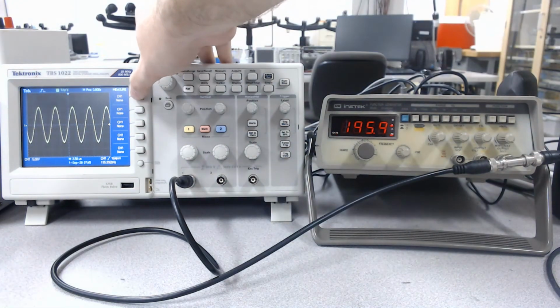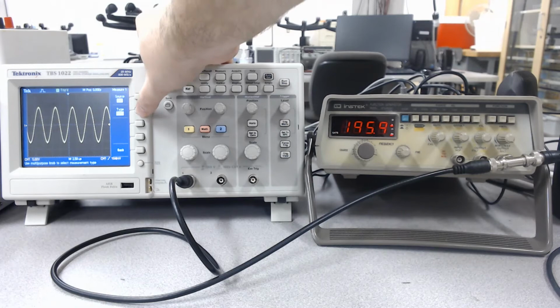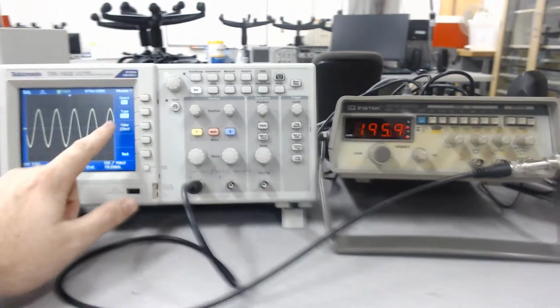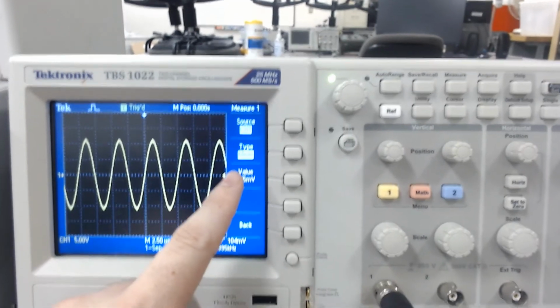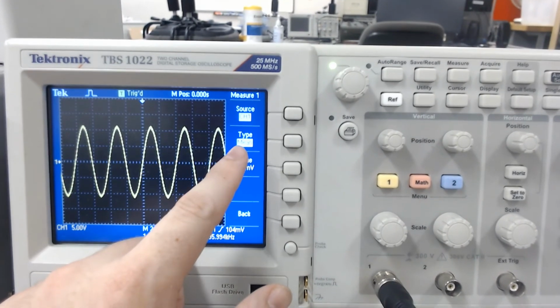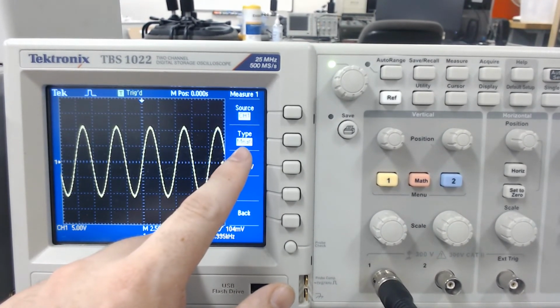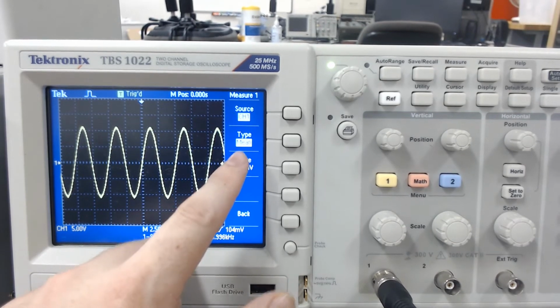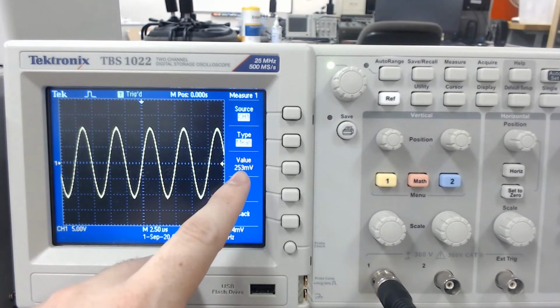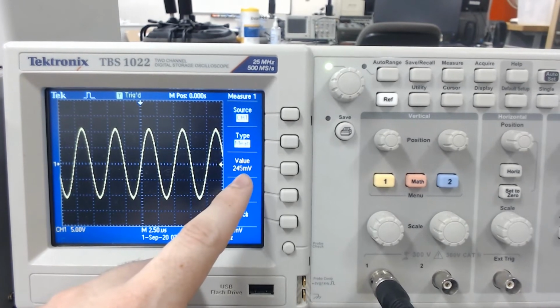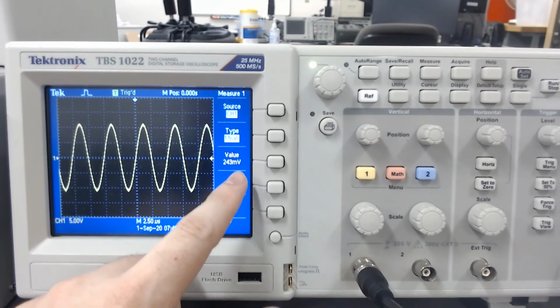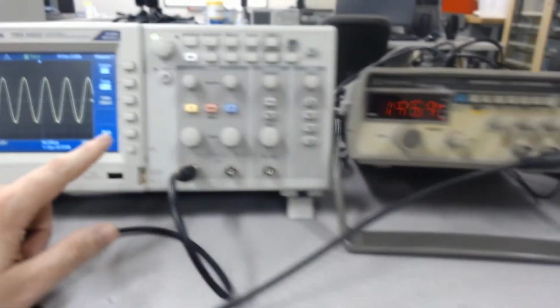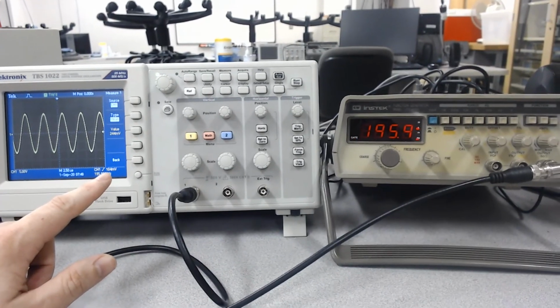So I will change this type to mean. I'll zoom in for you to see that again. You can't really see it well. That's the fault of the webcam not quite focusing. But anyway, if the type is mean, you can see the value is 0.2 volts, 240 millivolts, but that's pretty good. There's really not much DC offset right now.